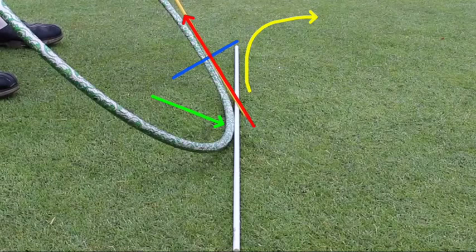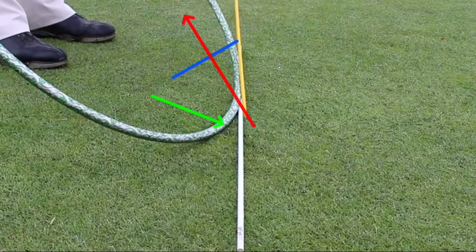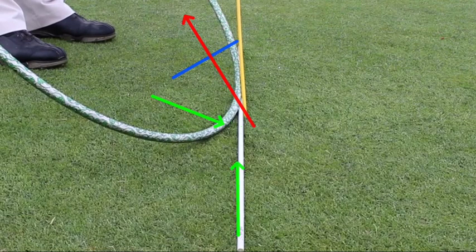So in order to hit it straight when the ball is up on a tee, what we need to do is rotate our path to the right. And now you see the yellow rod there going right at the target.